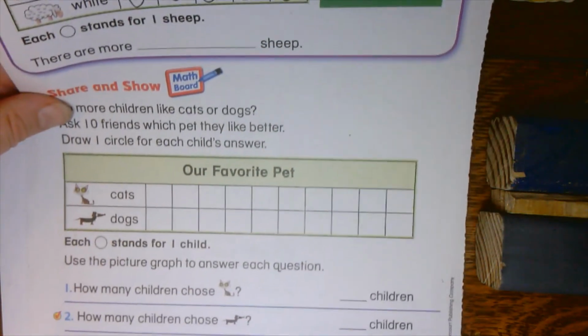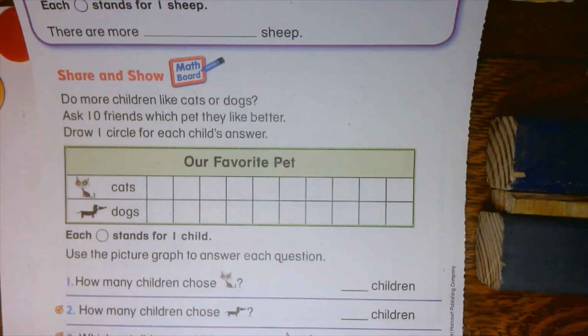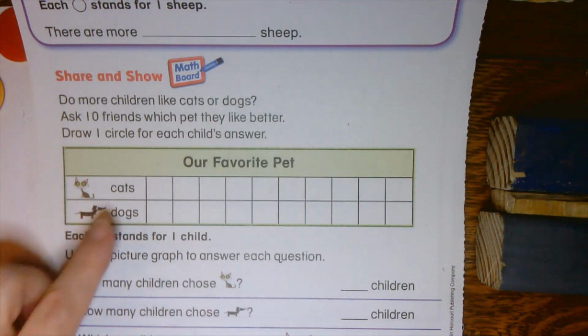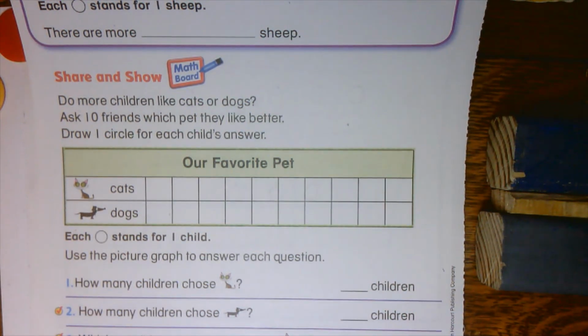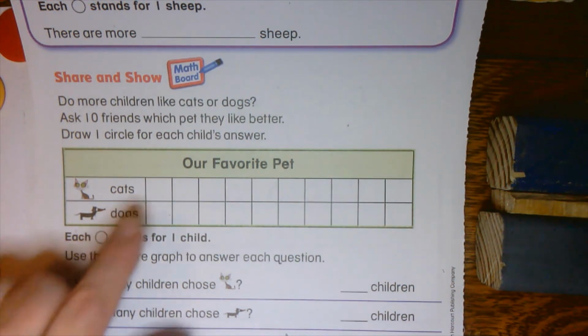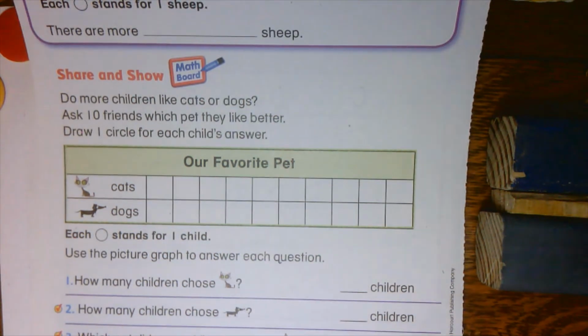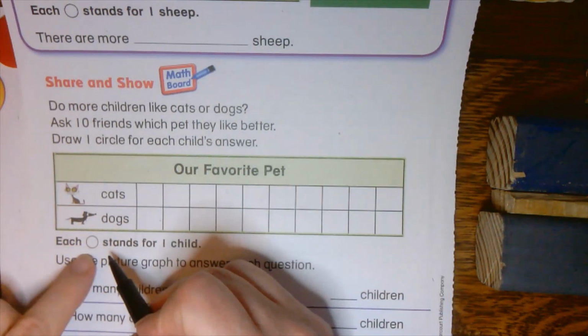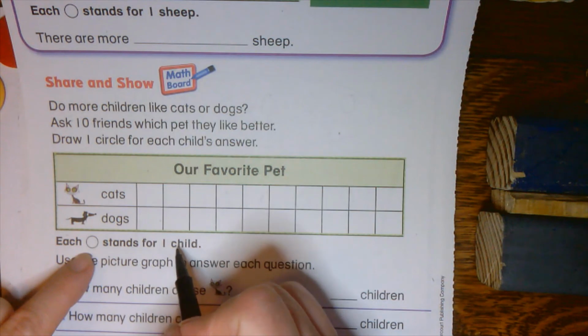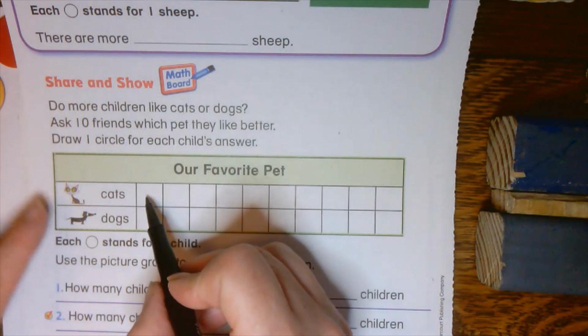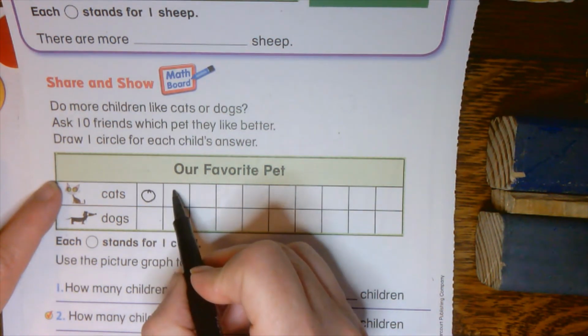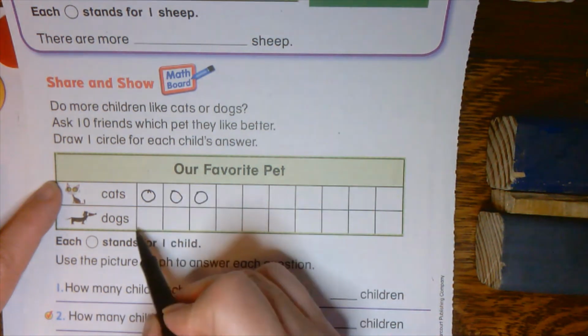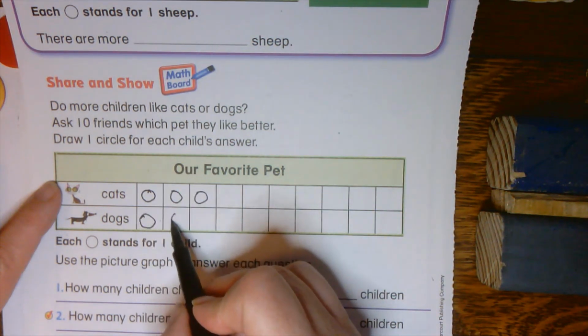We talked about this yesterday on camera. Do more children like cats or dogs? Ask 10 friends which pets they like better. Now, I also questioned my family here at home to get the rest of the answer. So when we were talking about this yesterday on camera, we had 3 of each, right? Each circle stands for 1 child or student or teacher or adult, somebody like that too. So we had 3 cats and we had 3 dogs.